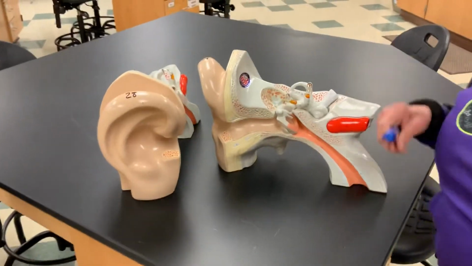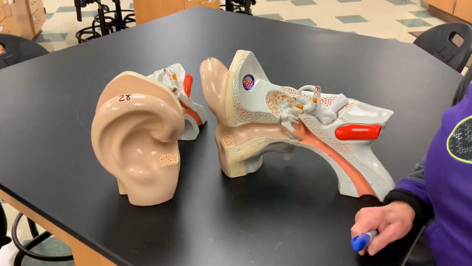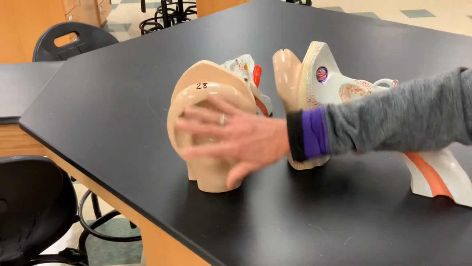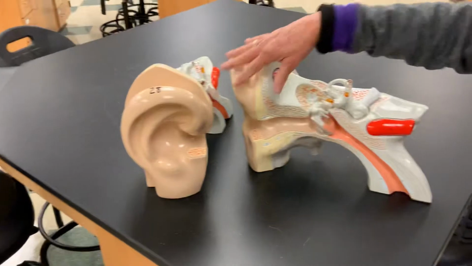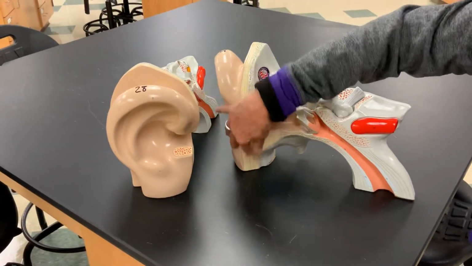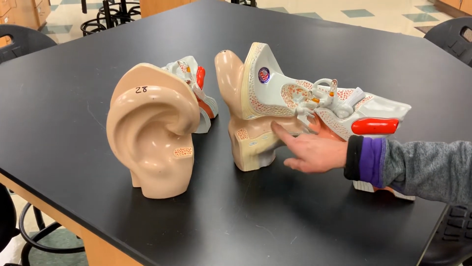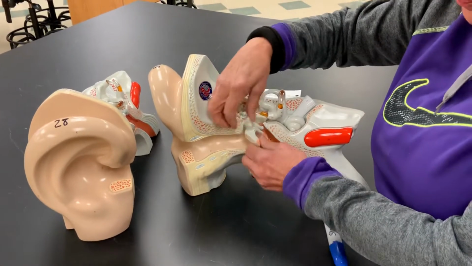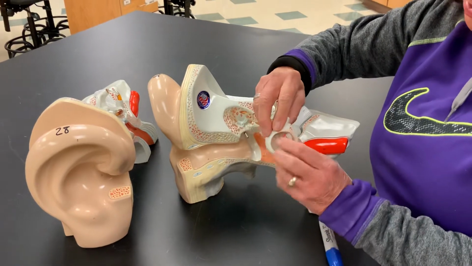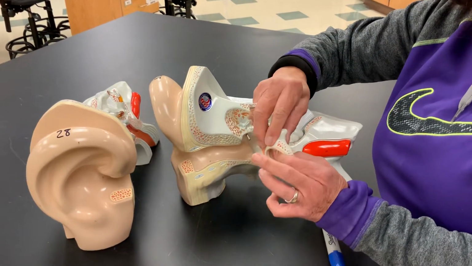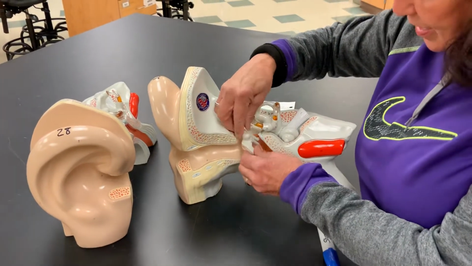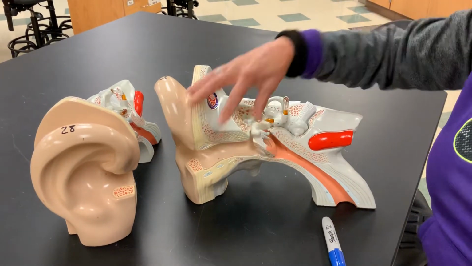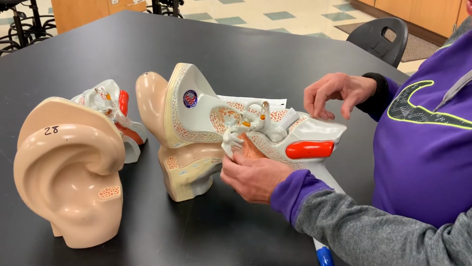All right, so now the ear has three general areas. And so this outer area is called the outer ear. On a side view, this would be the outer ear out here, and then the auditory canal coming down, and then the tympanic membrane, which is right here. This plastic represents the tympanic membrane right there, okay? And so that is all this area. That's the outer ear.